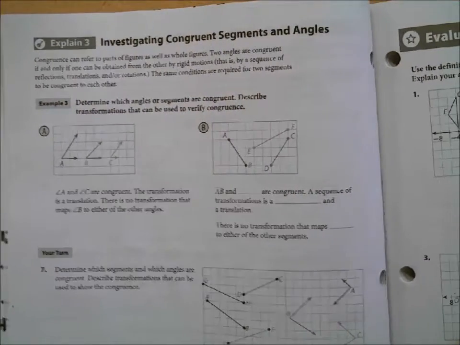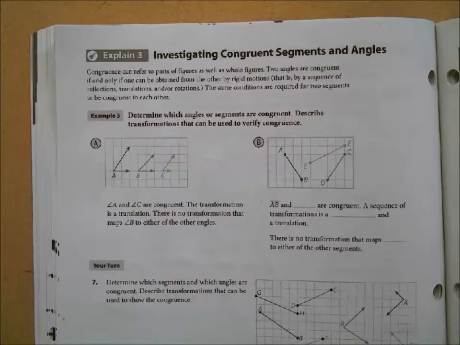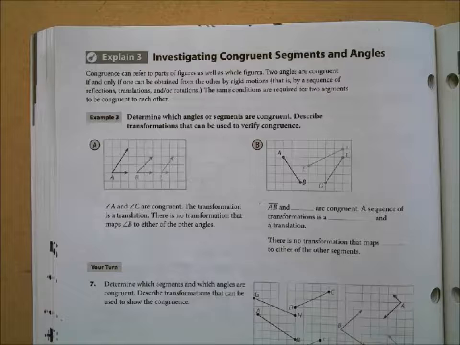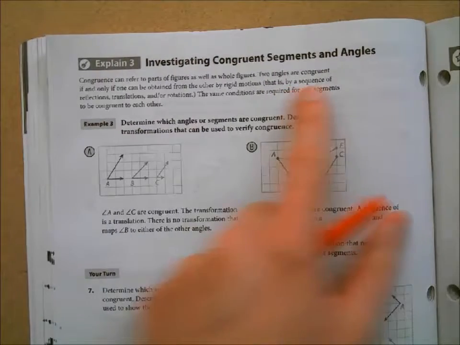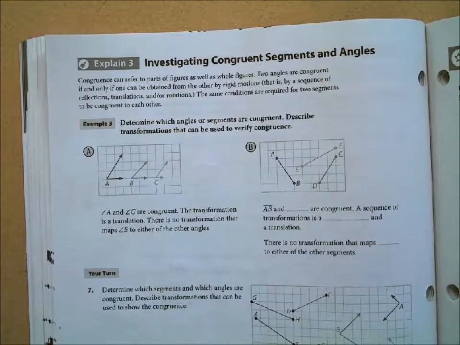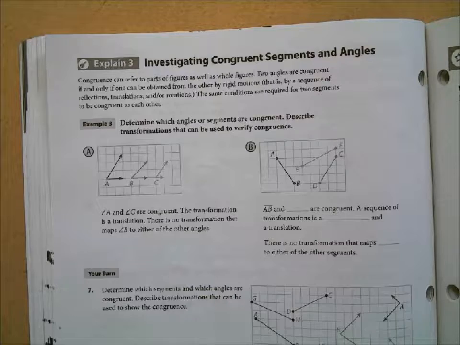So on the next page, page 130, investigating congruent segments and angles. Congruence can refer to parts of figures as well as whole figures. So in other words, two angles are congruent if and only if one can be attained from the other by rigid motions, that is, by a sequence of reflections, translations, rotations. The same conditions are required for two segments to be congruent to each other.